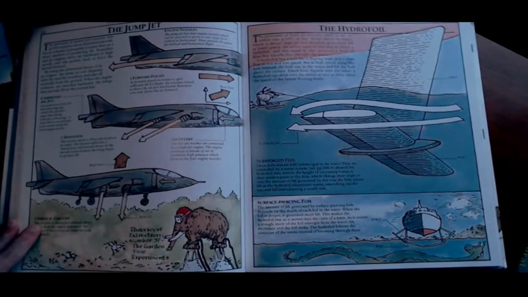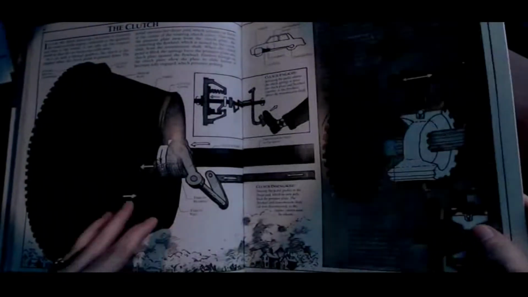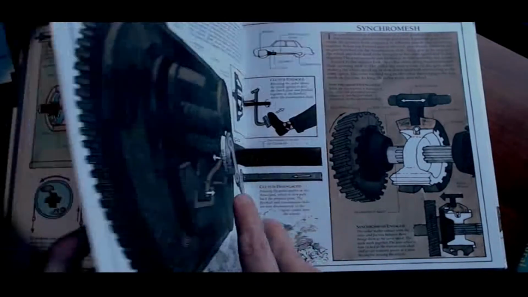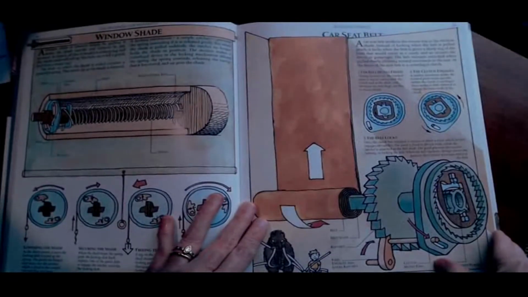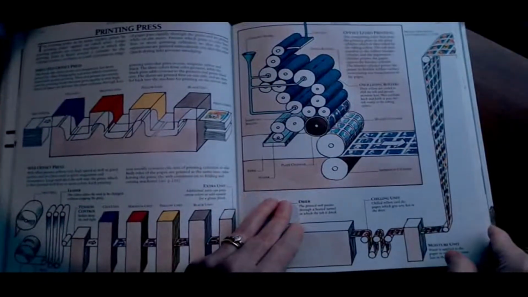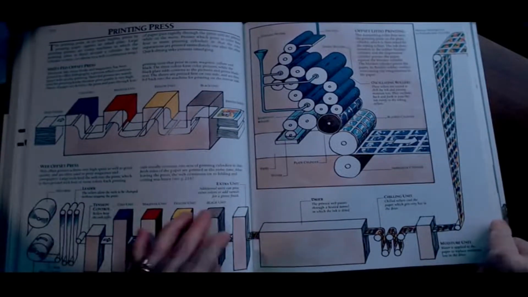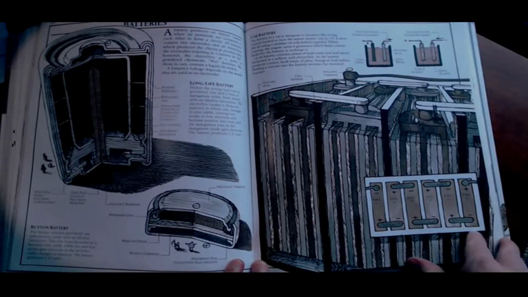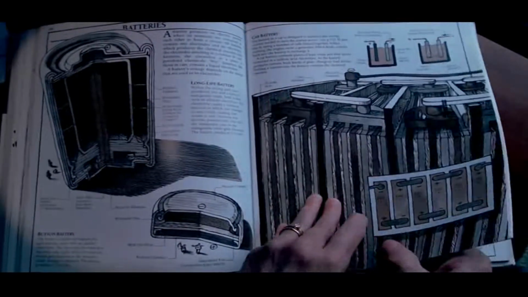You will find the woolly mammoth doing things scattered throughout this book. But this is all about how things work. If you come, we'll swoop back in here. The printing press. Ever wanted to know how that works? There you go. Batteries. I mean, his illustrations are fabulous.